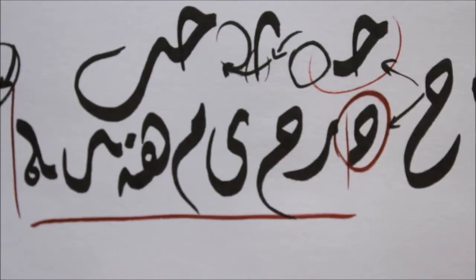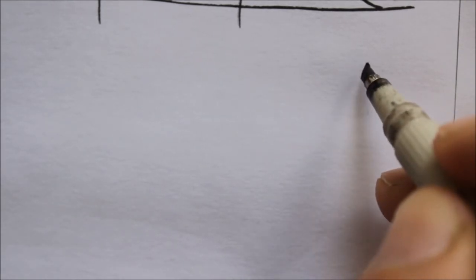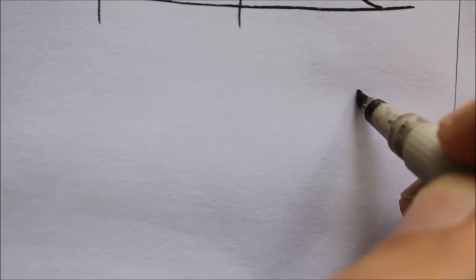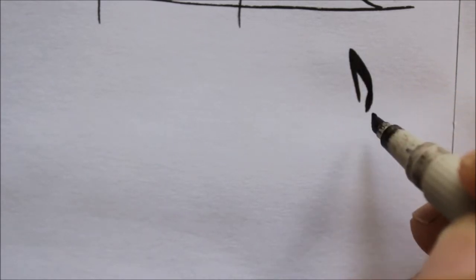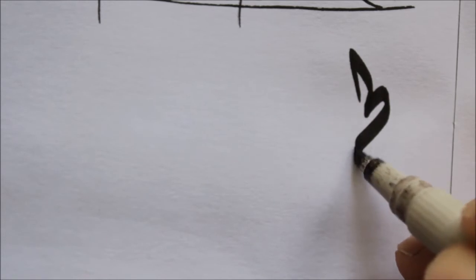This is for the letter ha. When it comes in the middle, again it's the same as Ra'a, depending on the letter that is before it. For example, lam, and we would go back like this. For example, lahm.